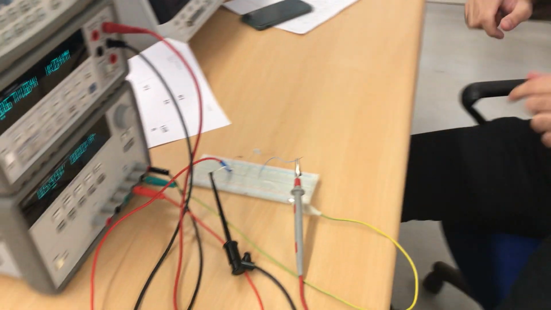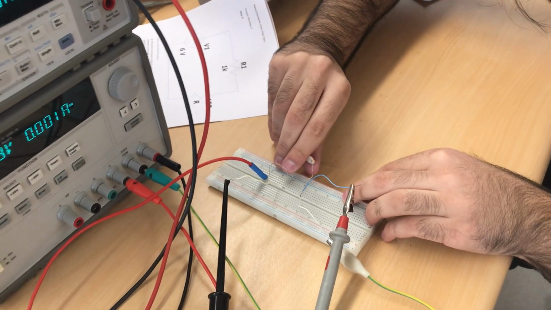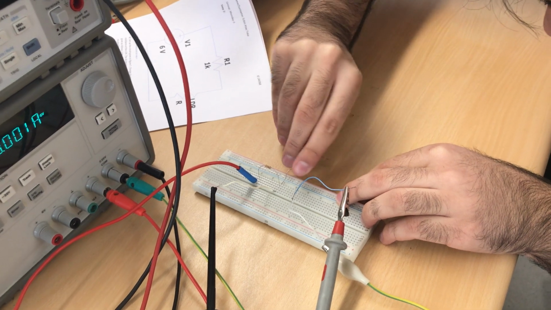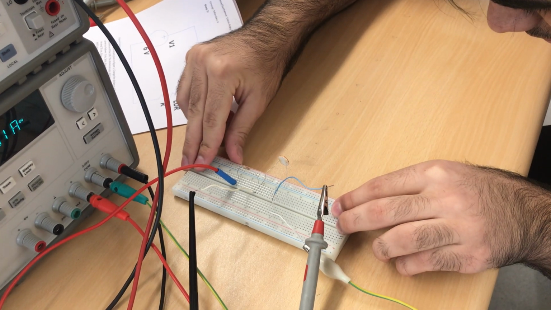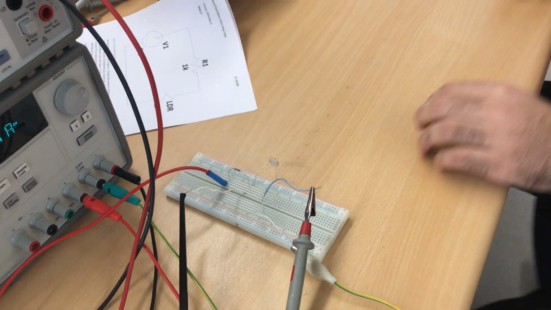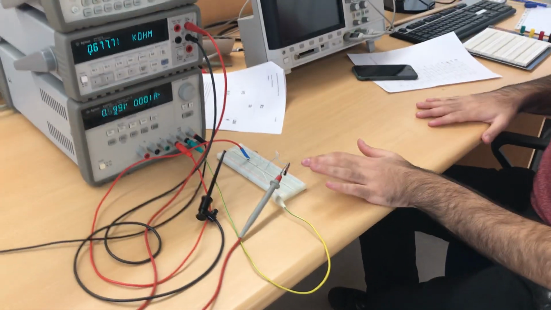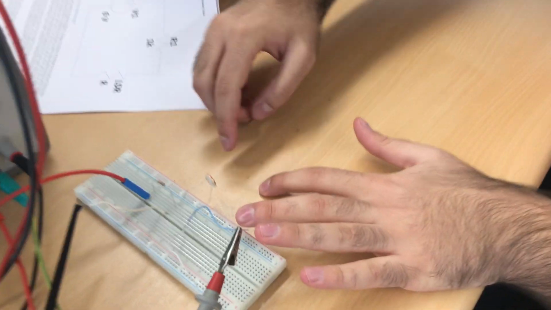Okay, this is the circuit scheme. Okay, this is my circuit, and in this part I marked the distances, like here.